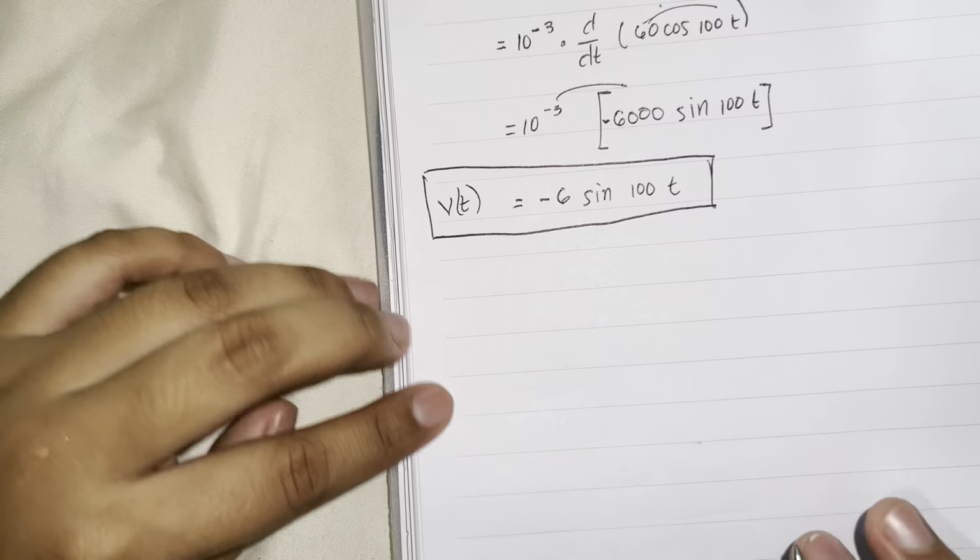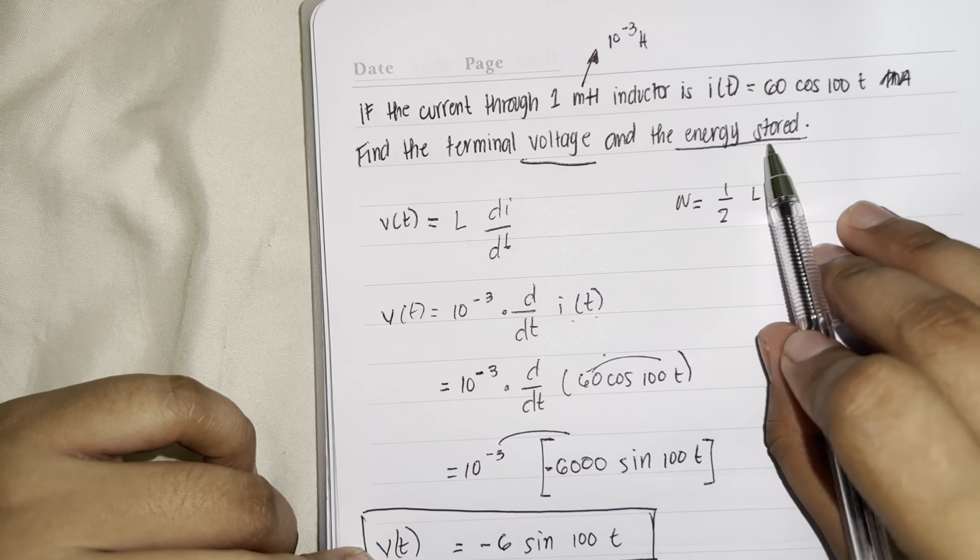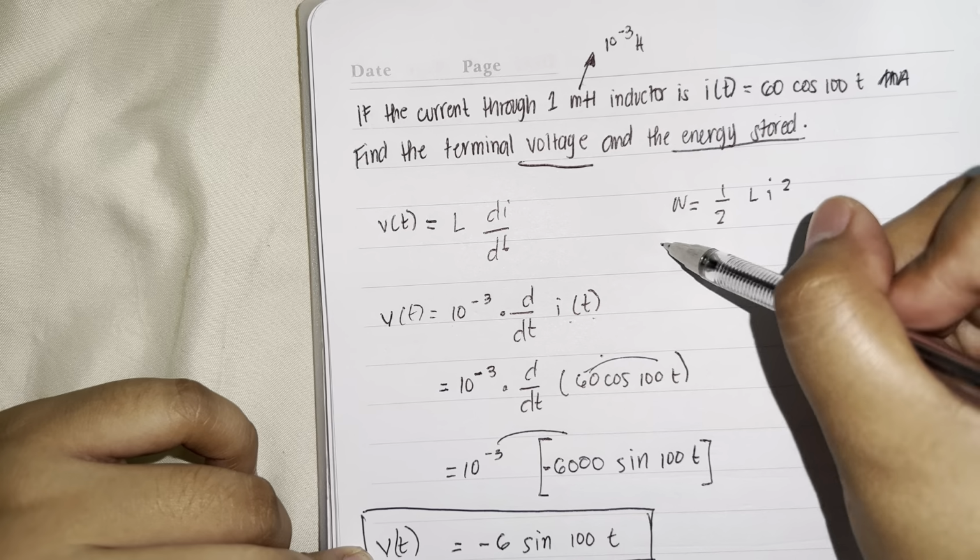Now let's proceed to calculate the energy stored, and we will be using this formula.